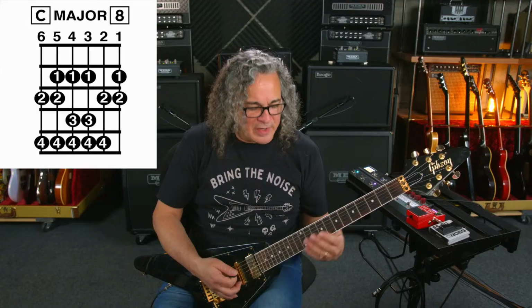Including fourths and fifths. Because so much of the time we spend playing neighbor notes.